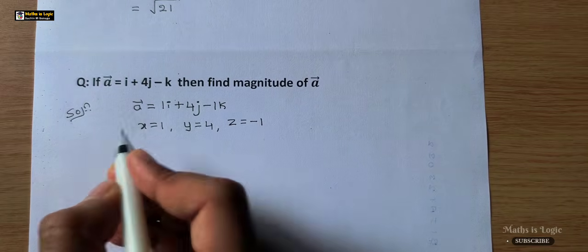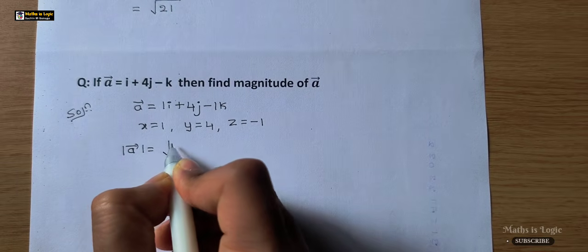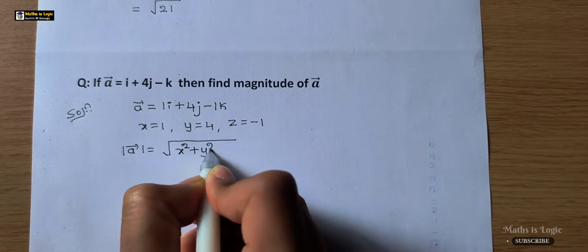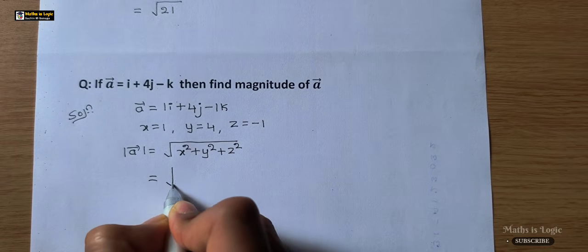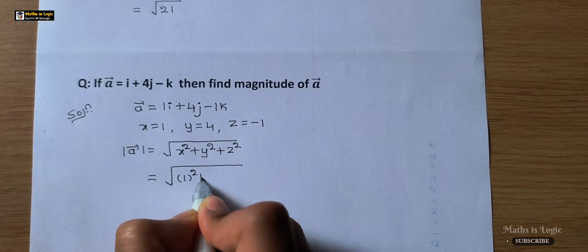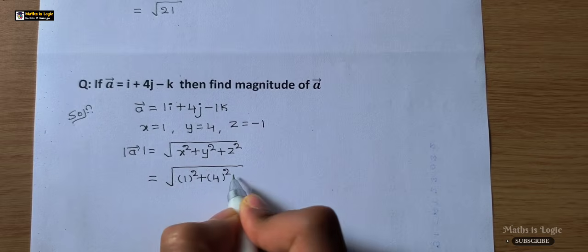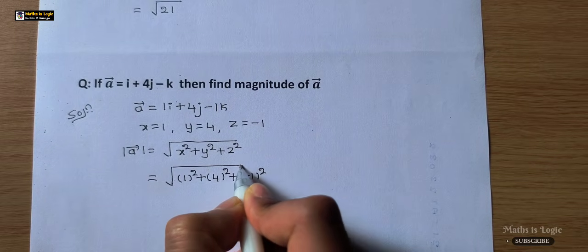Then write the magnitude formula. So magnitude of a is equal to, formula is square root of x square plus y square plus z square. So it is equal to square root of x is 1, so 1 square, plus y is 4, 4 square, plus z is -1, so (-1) square.